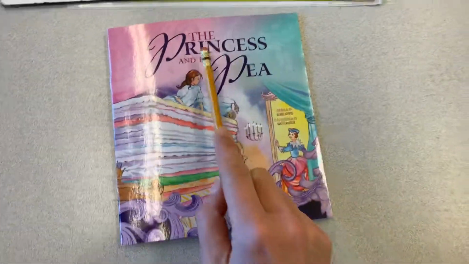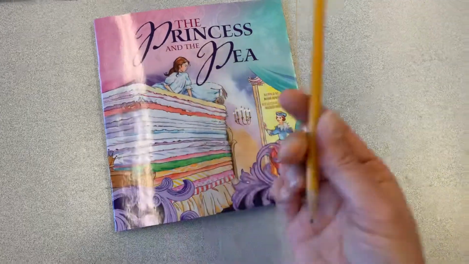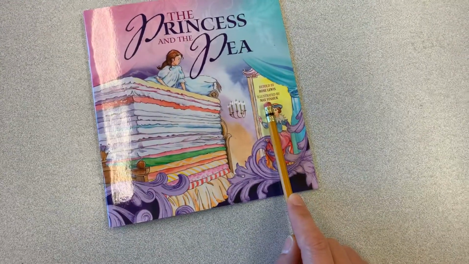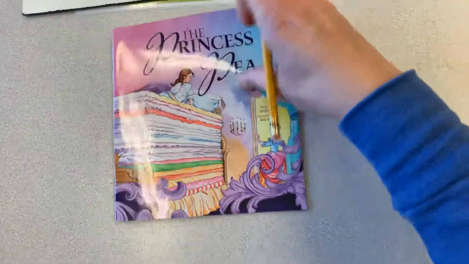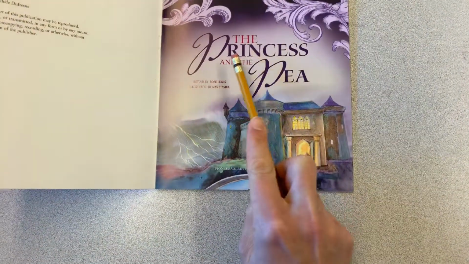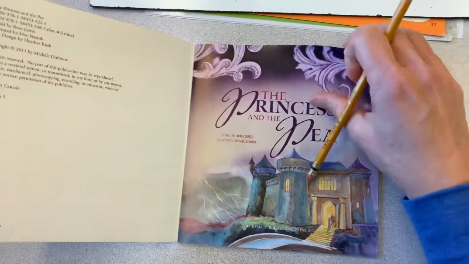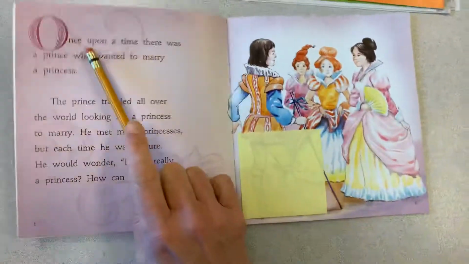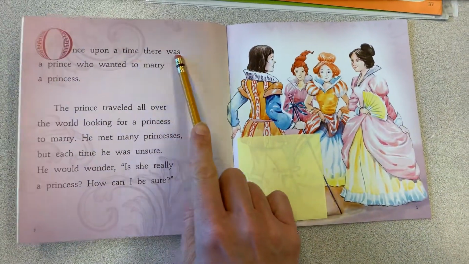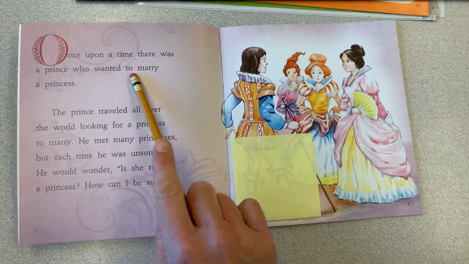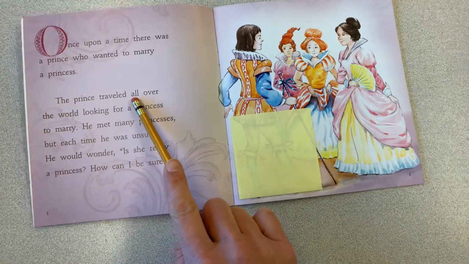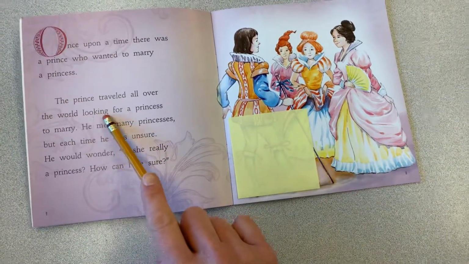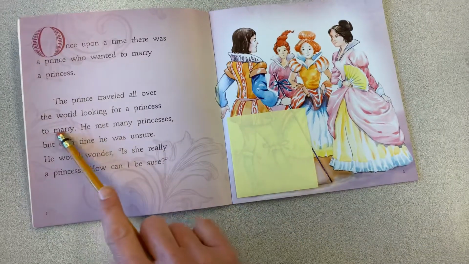Let's read together. The Princess and the Pea. Retold by Rose Lewis. Illustrated by Max Stasiuk. The Princess and the Pea. Here we go, friends. Once upon a time, there was a prince who wanted to marry a princess. The prince traveled all over the world looking for a princess to marry.